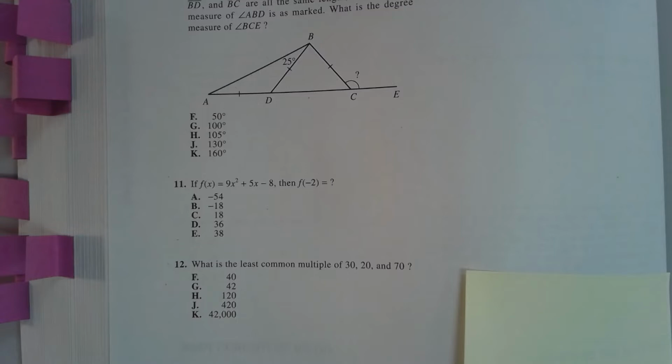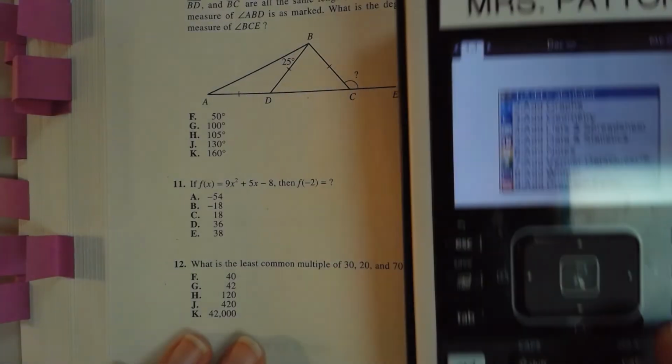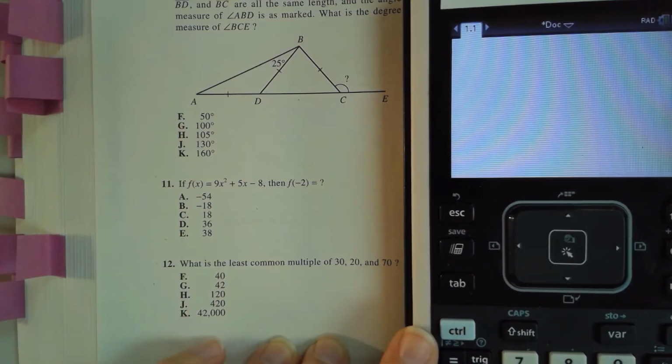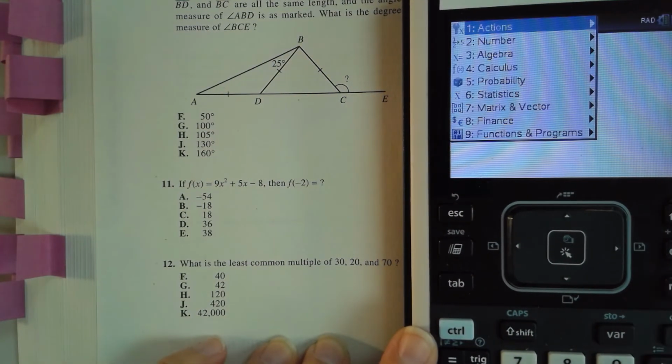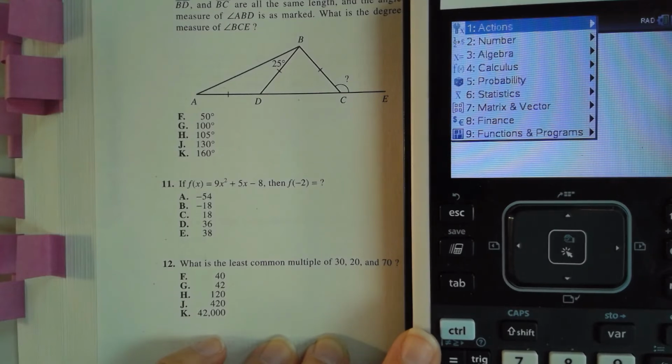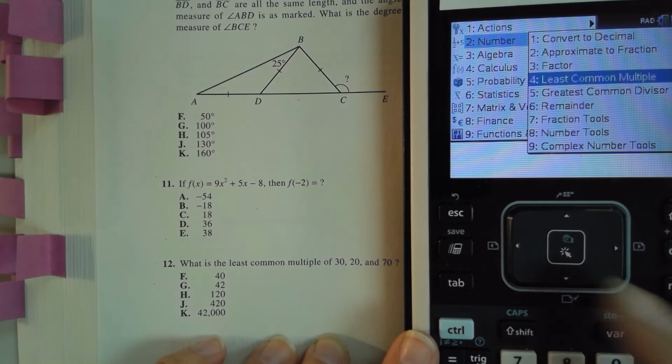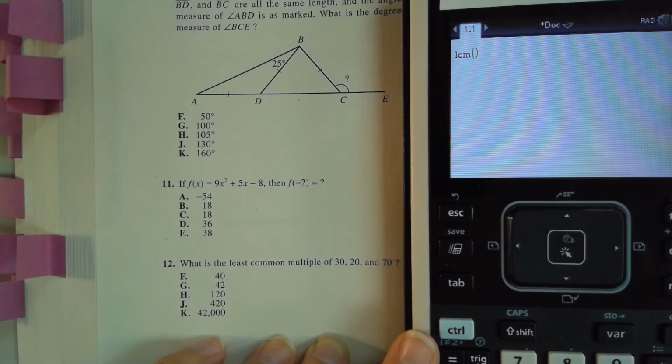And this is one, there is a way, of course I didn't review this before we started, but there is a way to ask the calculator for a least common multiple. So let's see if we can review that here. I'm going to add a calculator page. I'm going to go to menu. If you're not sure where something is, go to menu. I'm going to go to number, and there is an option for least common multiple.